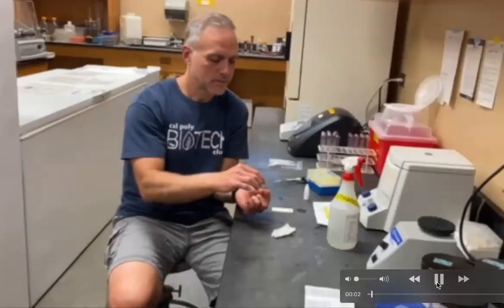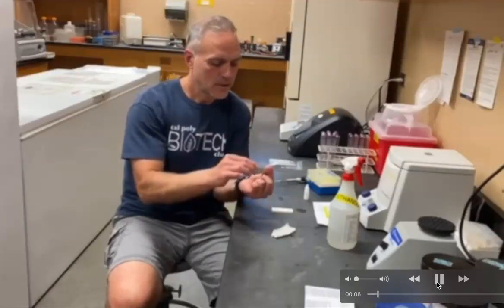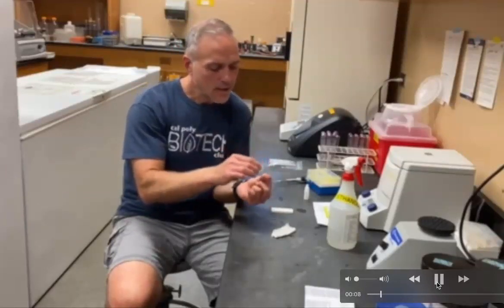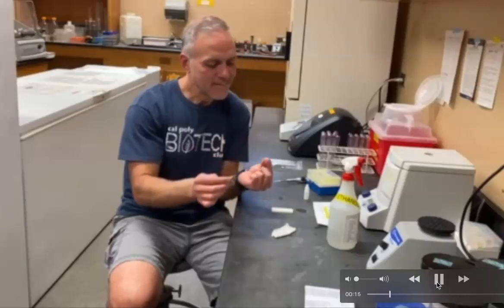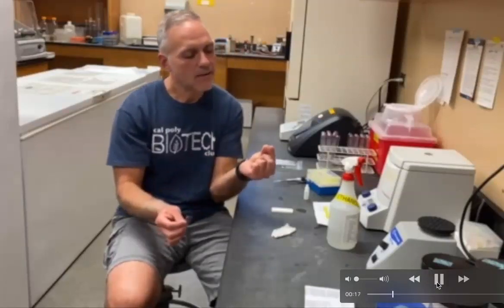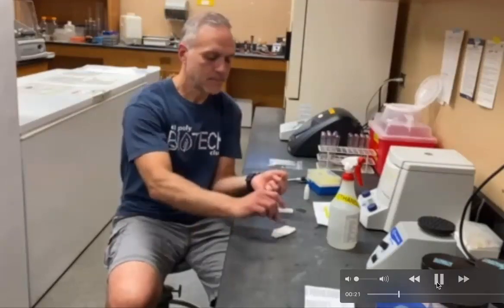So here I am using a sterile razor blade, not exactly the way to do this because I don't have a lancet, and I'm trying to slash myself to get some blood. Now I had to massage the finger a little bit to push the blood to the surface.